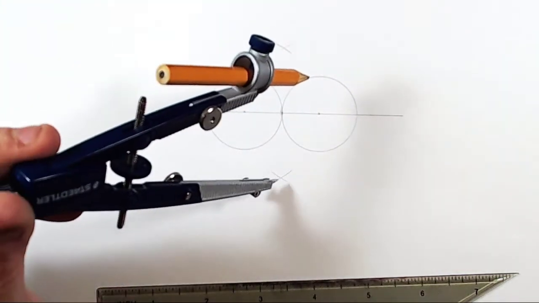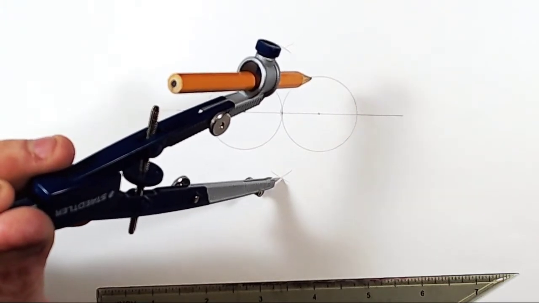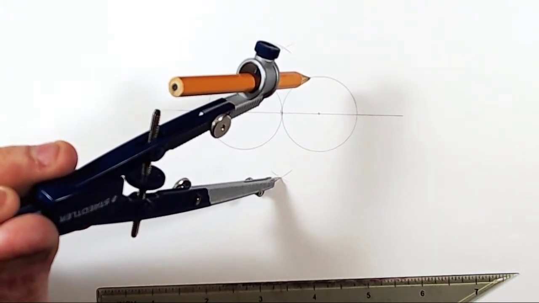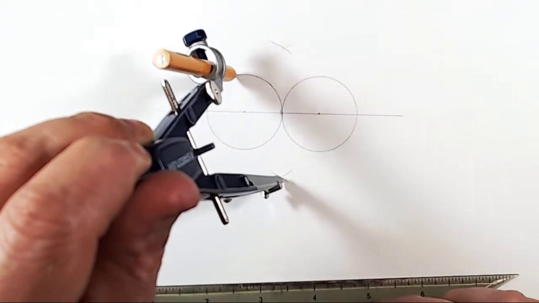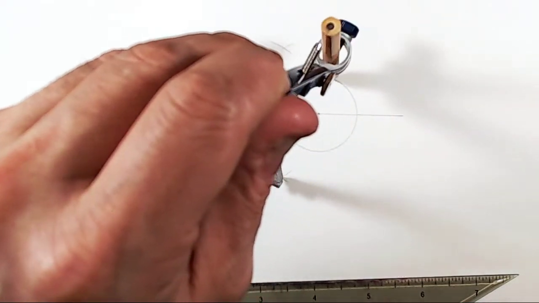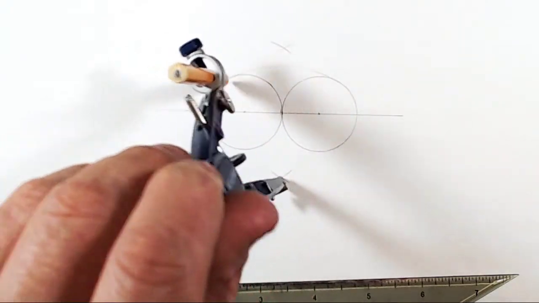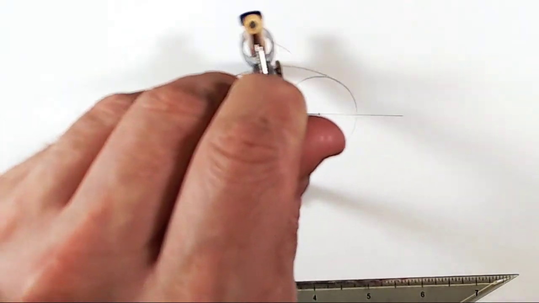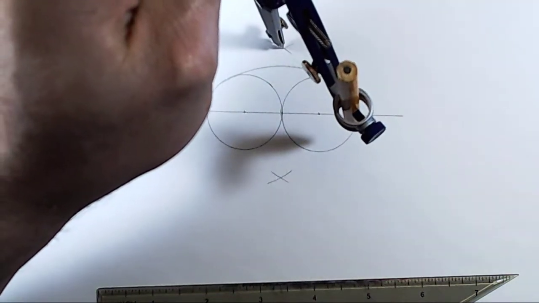And then place the point of your compass at the intersection of those two little marks that you made. If we're careful, we will construct an oval or an ellipse, and we can fill it in. So here's the top of the ellipse, and then the bottom of the ellipse is here.